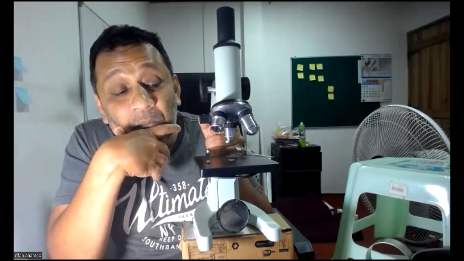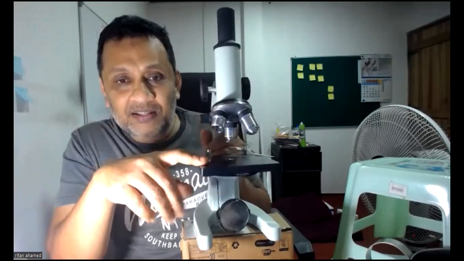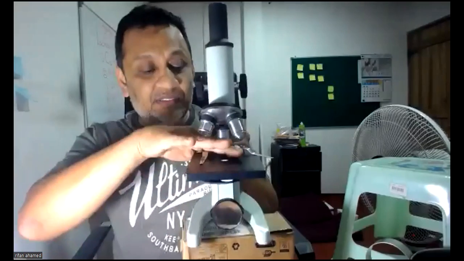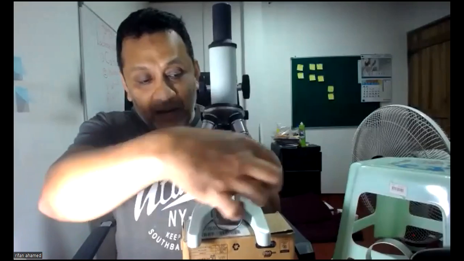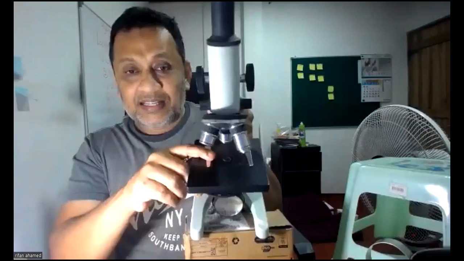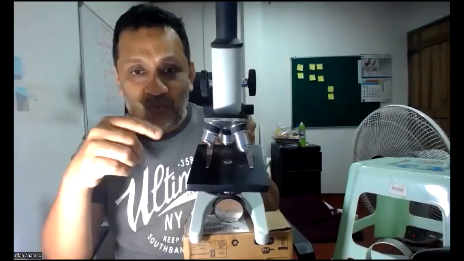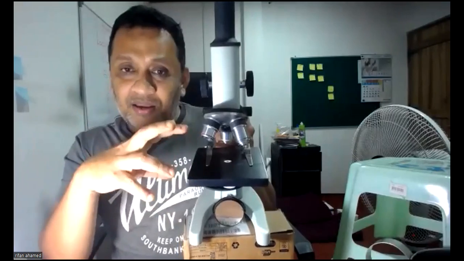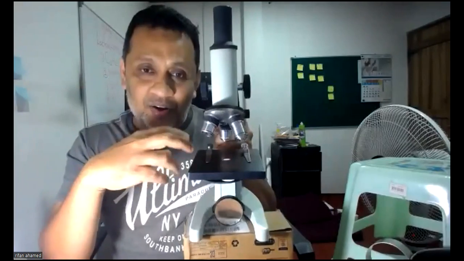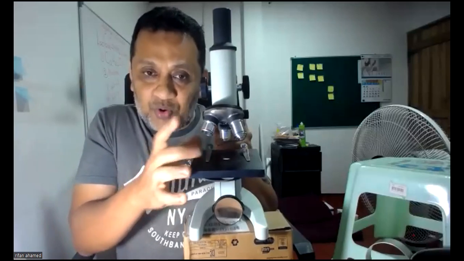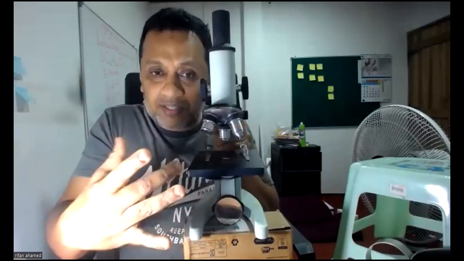Stage. Here is the stage. On the stage only we keep the slide. To fix the slide in a place, we are using these stage clips. Now, if you go and buy microscopes in the market, very sophisticated ones, there will be several different clips there. You can fix and you can move this. Understood?